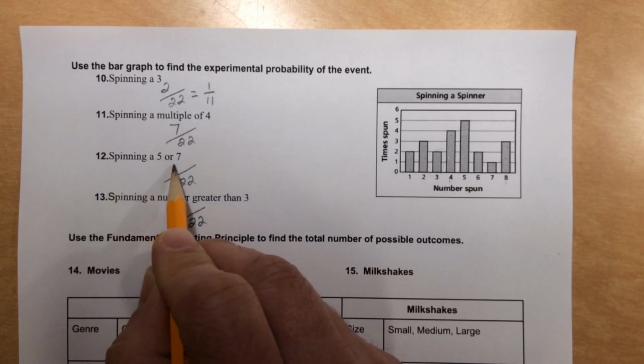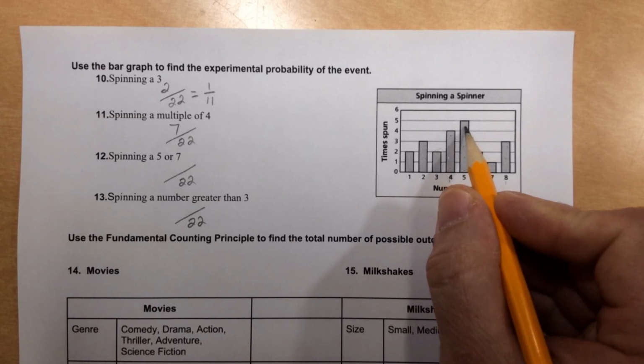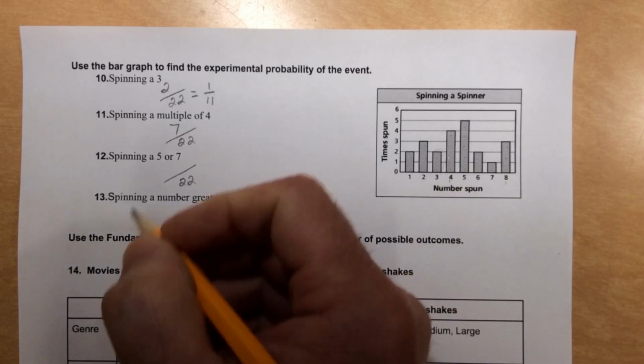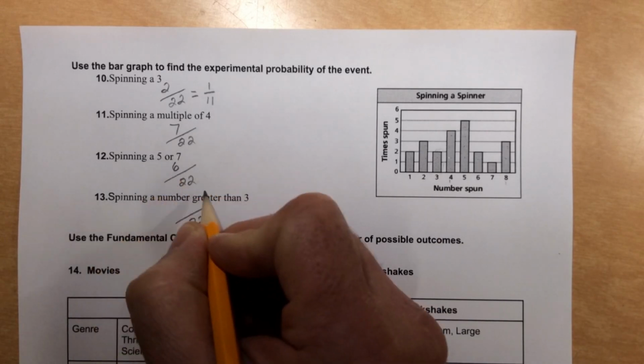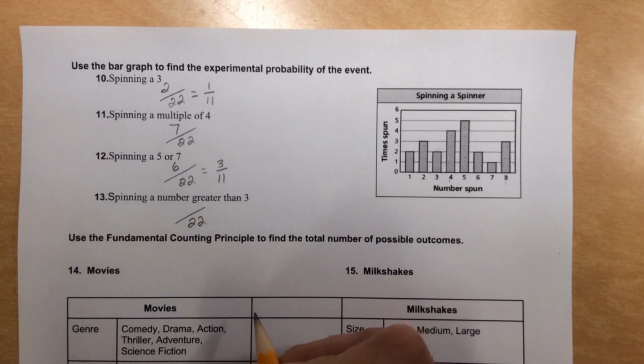Spinning a 5 or a 7. Well, they spun a 5 1, 2, 3, 4, 5 times and a 7 once. So how many times did they spin a 5 or a 7? 6 times, which simplifies to 3 over 11.